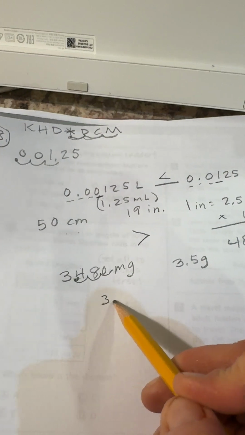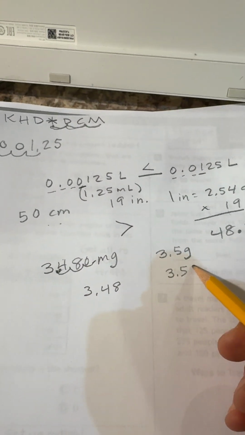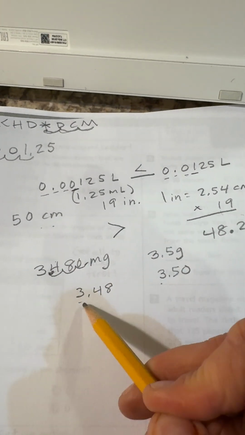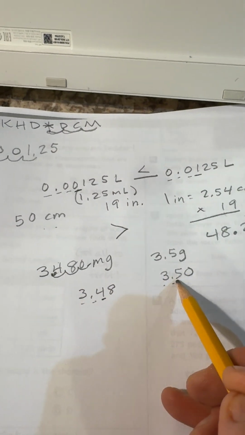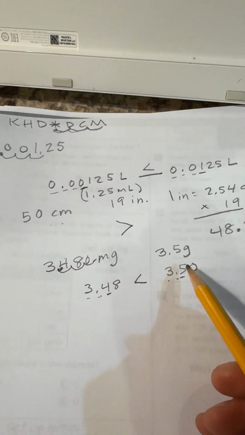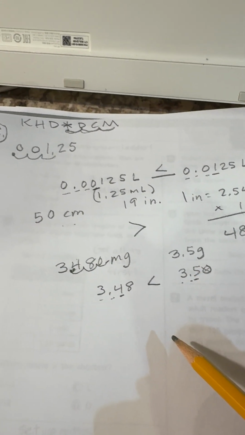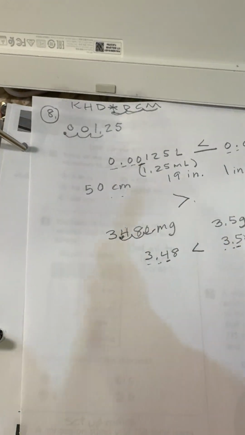I'm comparing 3.48 and 3.5. I could go ahead and put a placeholder here, and I can tell that the 3's get compared, the decimal places get compared, they're exactly the same. 4 is less than 5. So 3.48 is less than 3.50. You don't even have to have that 0 on the end, but we use it to compare. So we should have less than, greater than, less than. Number 9.